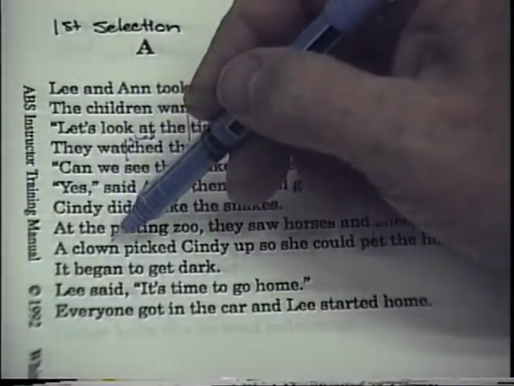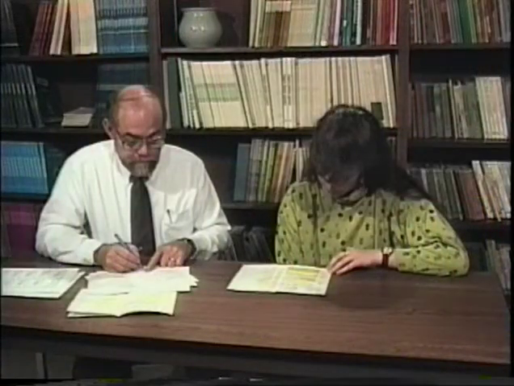A clown picked Cindy up so she could pet the horse. It began to get dark. Lee said, "It's time to go home." Everyone got in the car and Lee started home. Okay. Very good.